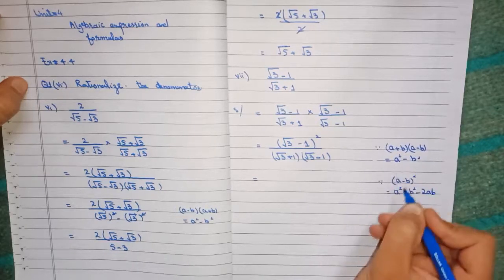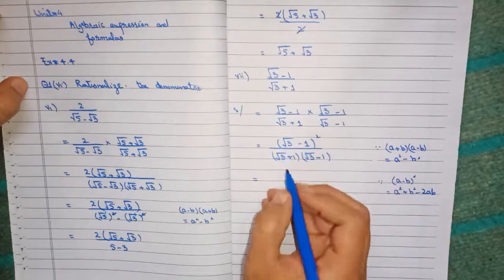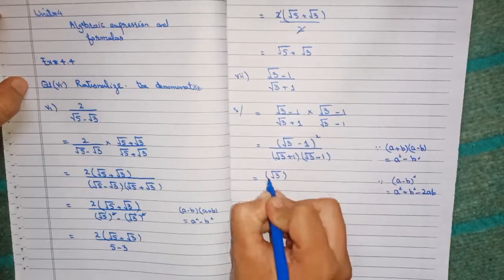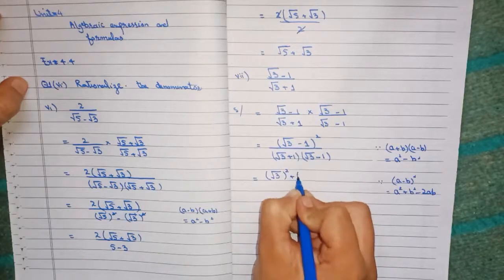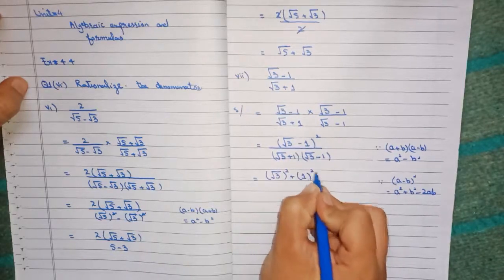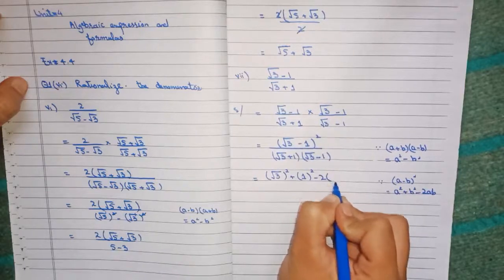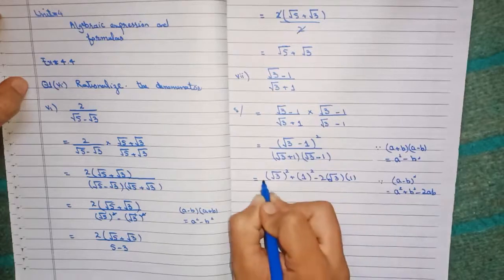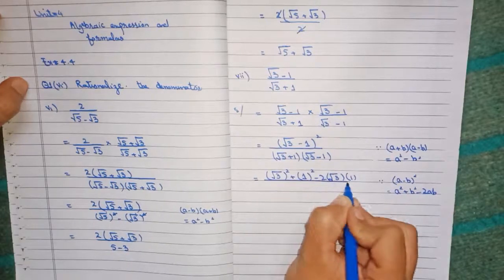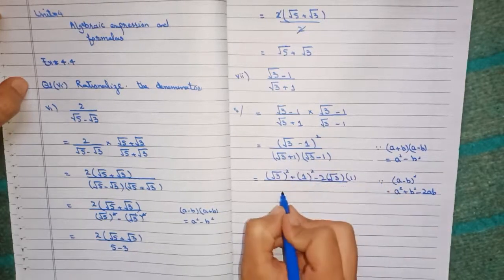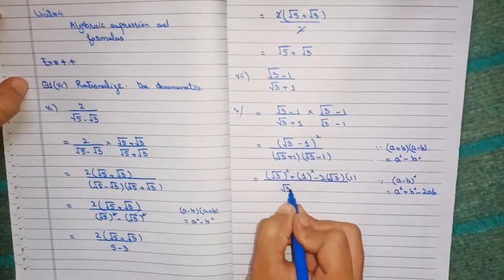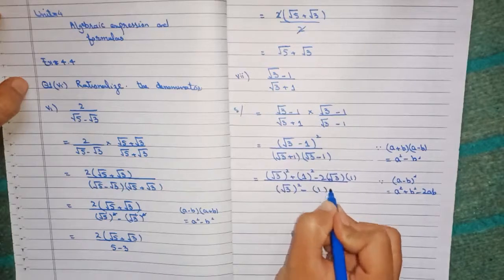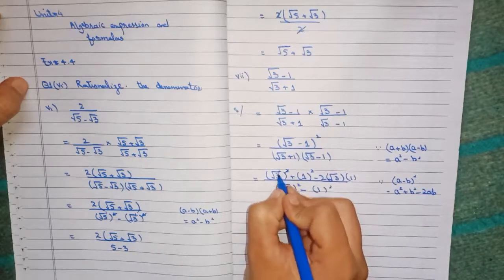So applying both the identities in the next step, we have a² plus b², b is 1, minus 2 into a into b, divided by (a + b)(a − b), equal to (√3)² minus 1². Square cancels with the square root sign, 1² is 1.